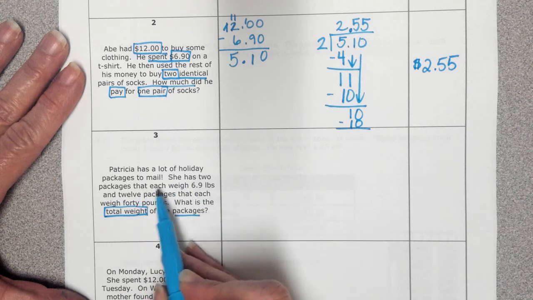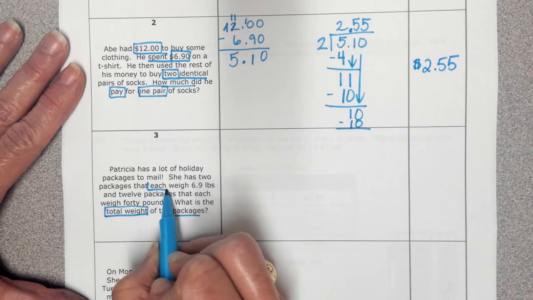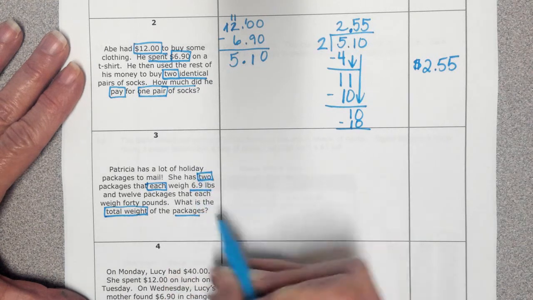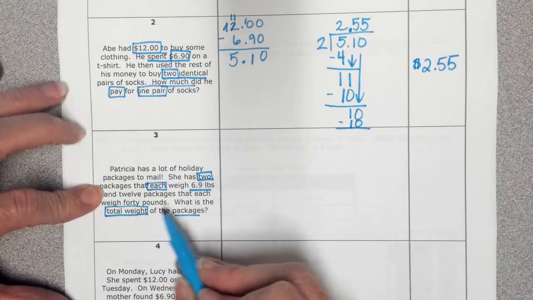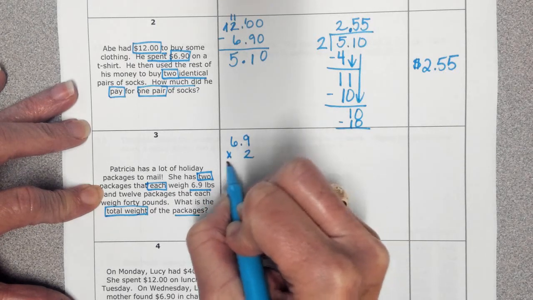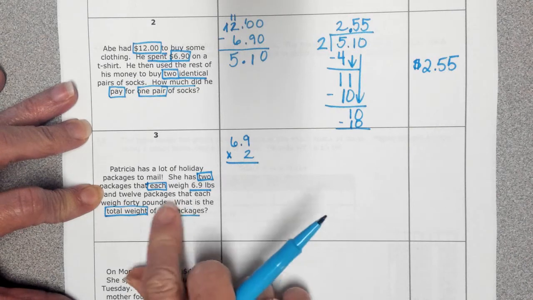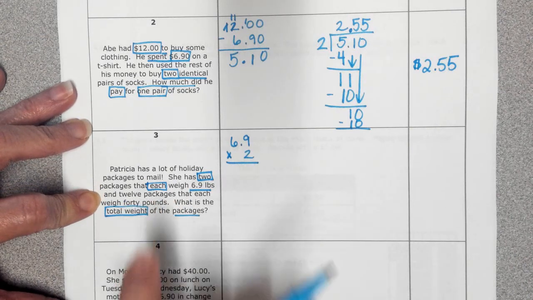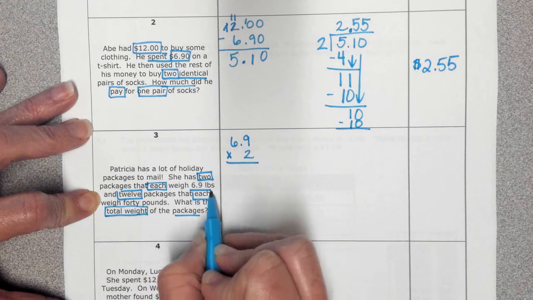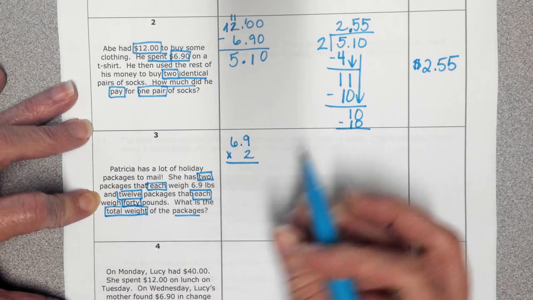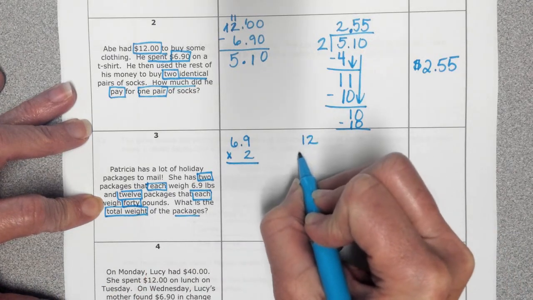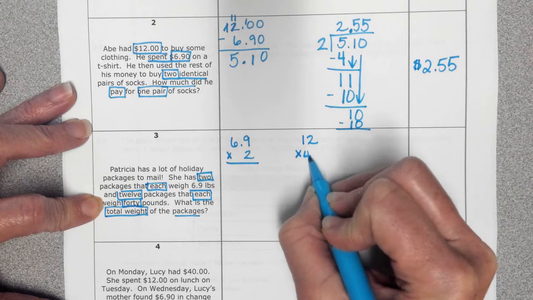She has 2 packages that each weigh 6 9/10 pounds. So they both weigh the same amount. I'm going to have to find a total weight, so I know I can just multiply 6.9 times 2 to find out how much those 2 packages weigh. Let's keep reading. She has 12 packages, wow, that each weigh 40 pounds. Wonder what's in those packages. Well, again, I can see and kind of feel like that's repeated addition.